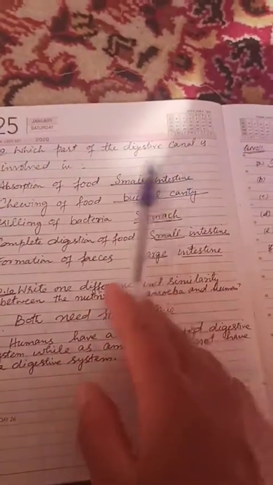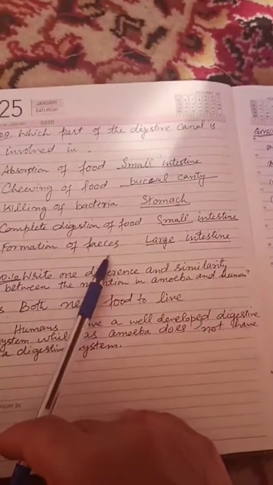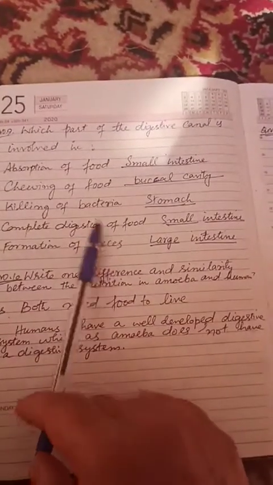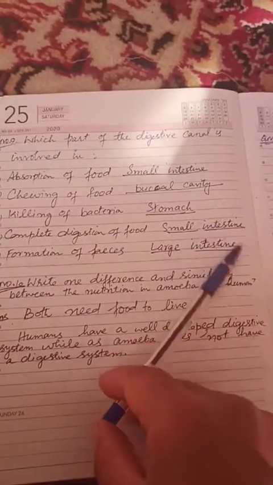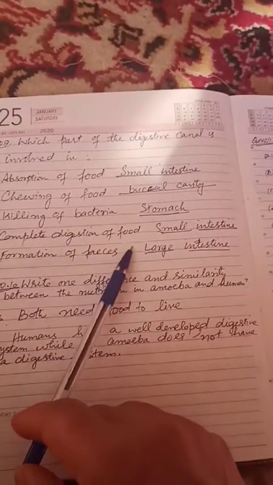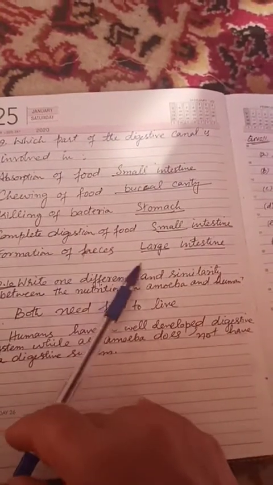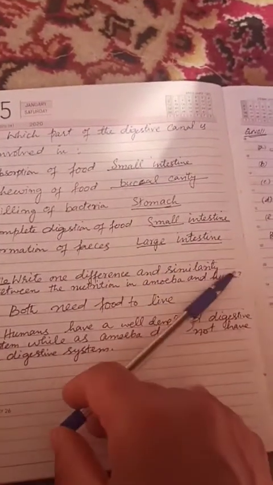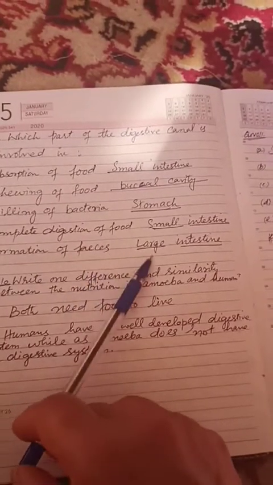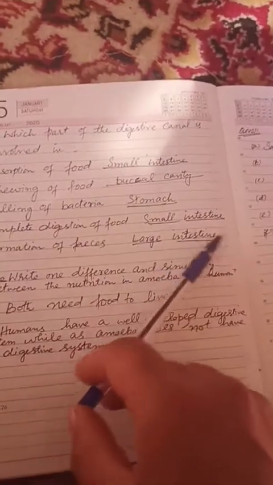Which part of the digestive canal is involved in formation of feces? It's the large intestine, because complete digestion of food takes place in the small intestine, then the undigested food passes into the large intestine, and the absorption of water also takes place in the large intestine. So formation of feces from the undigested food takes place in the large intestine.